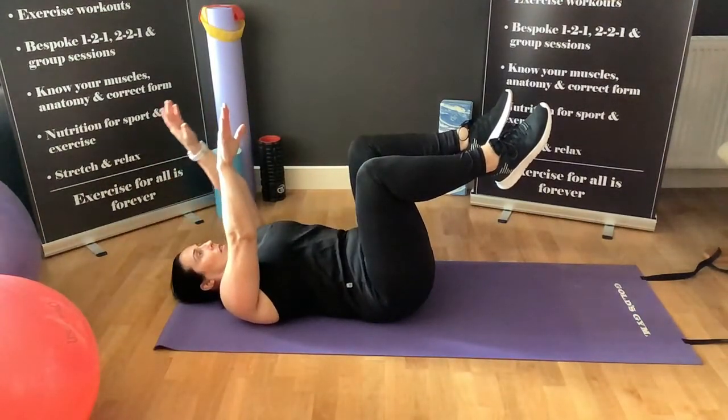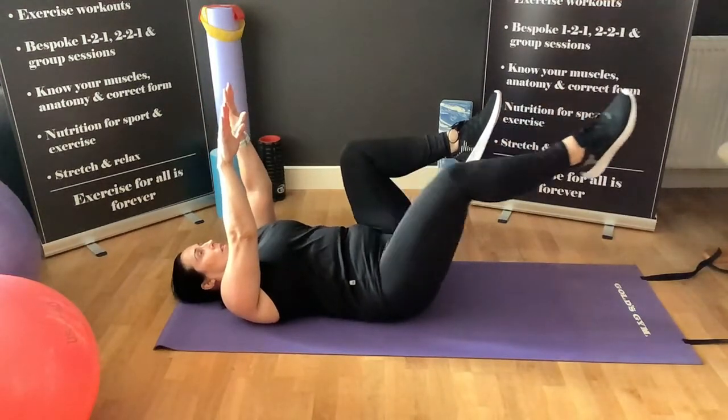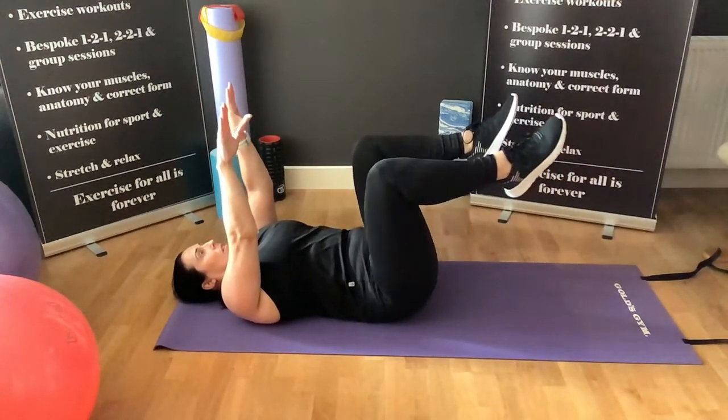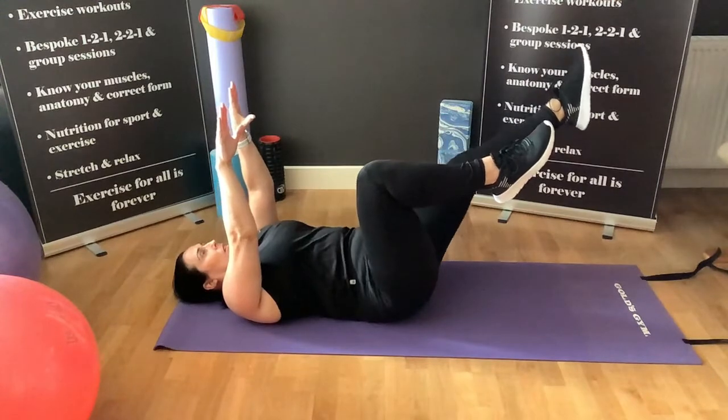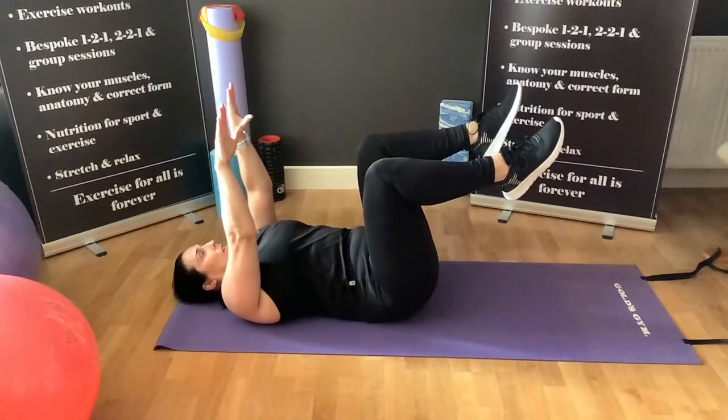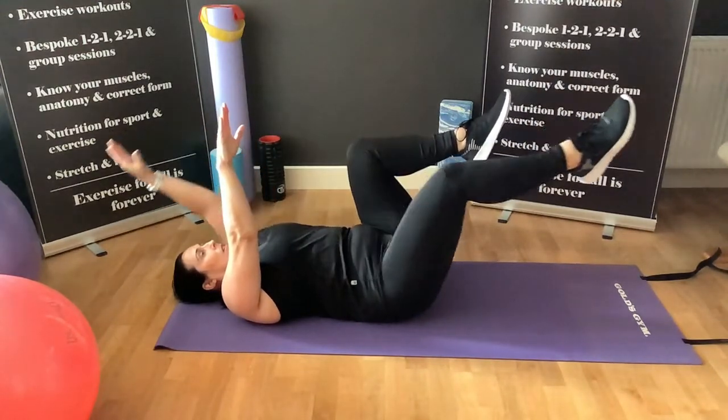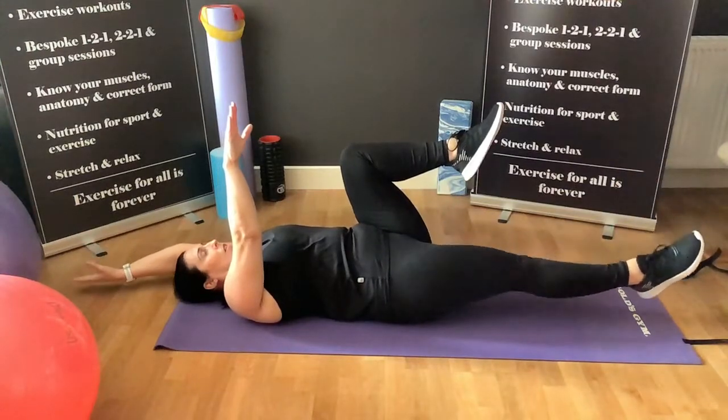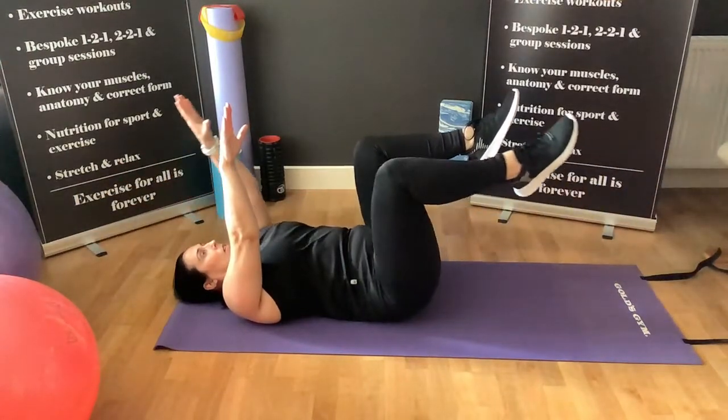Again, starting off, moving one limb at a time, as shown. And then for progression, if everything can stay nice and still and controlled, opposite arm to opposite leg, extend away from the body.